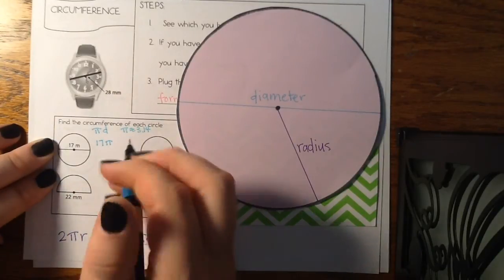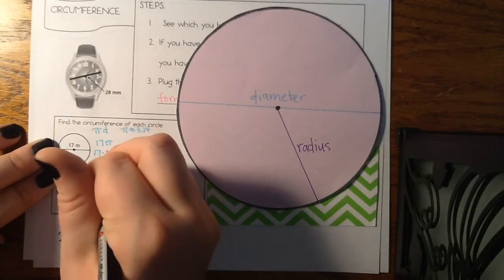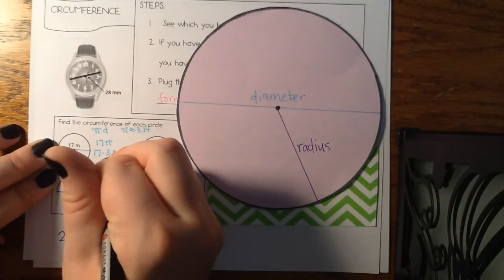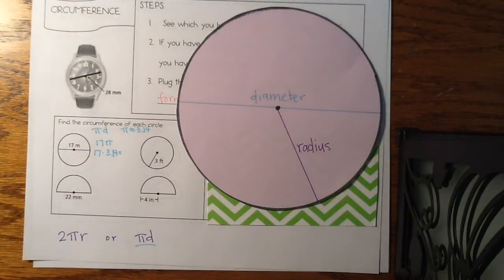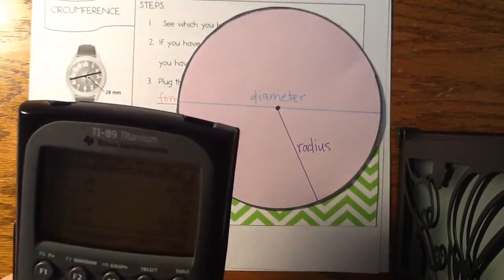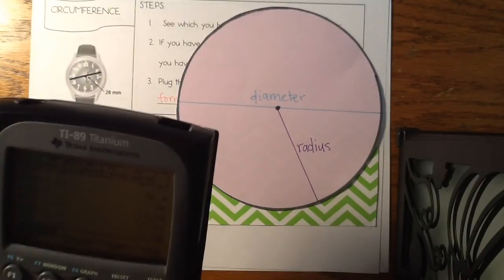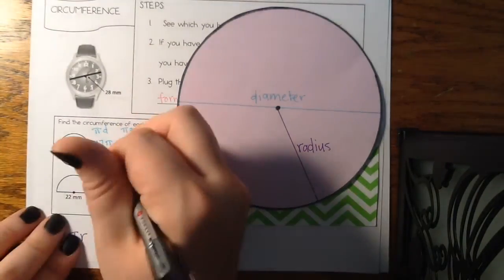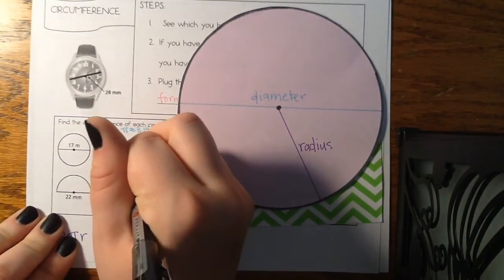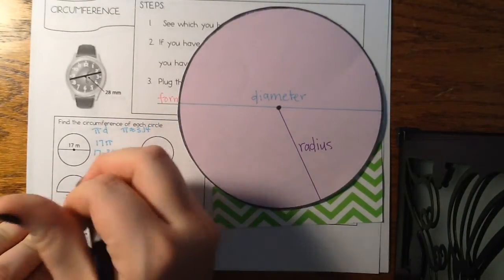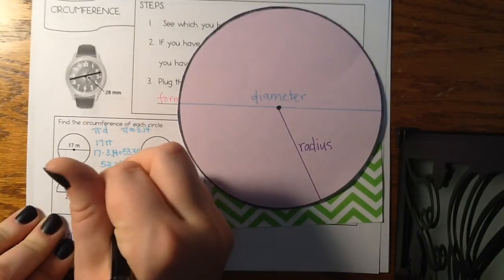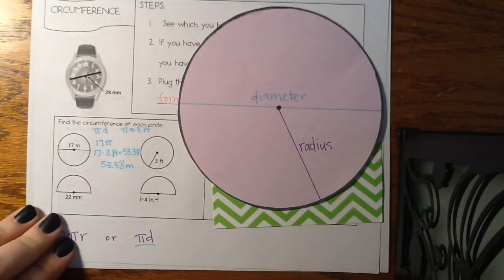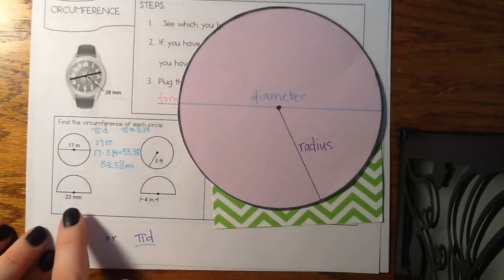Then we're going to replace pi with 3.14. So 17 times 3.14 equals 53.38. Let's write it down here so we can see. Meters. Remember your units.